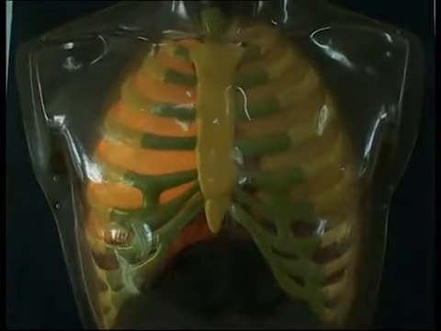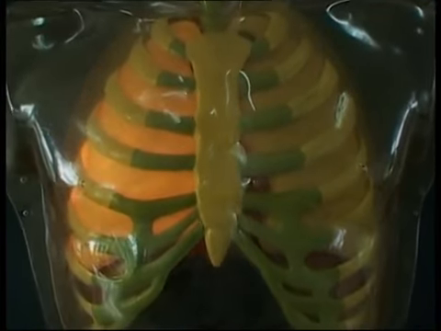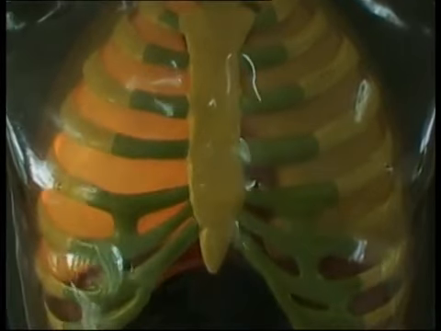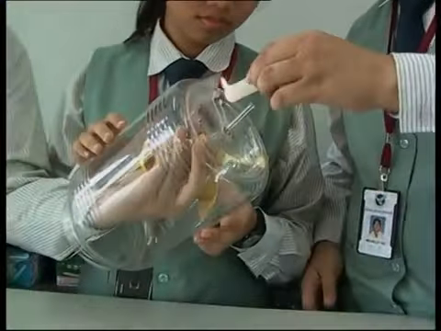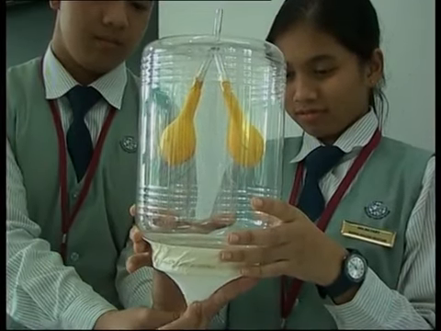Next, we will look in detail at the human breathing mechanism. We will examine the processes that occur during inhalation and exhalation. We will conduct an experiment to demonstrate the action of the human diaphragm on the breathing process.